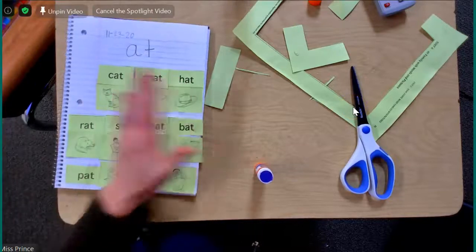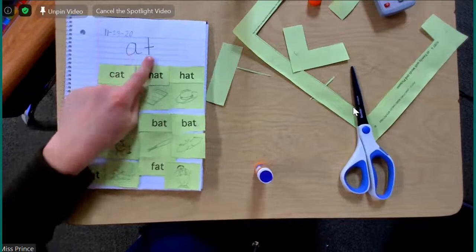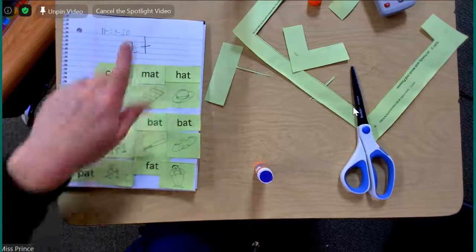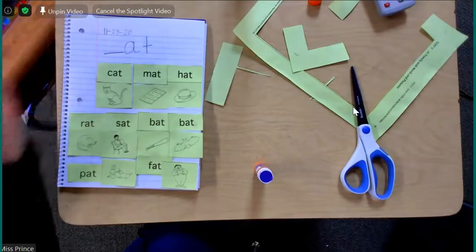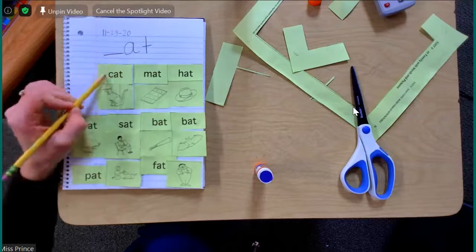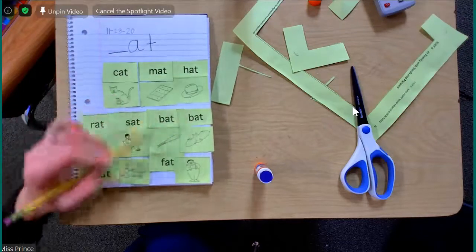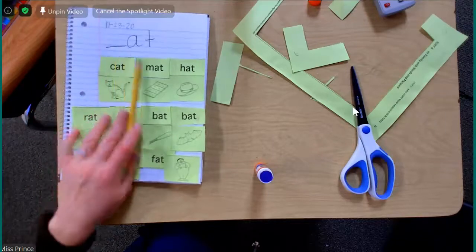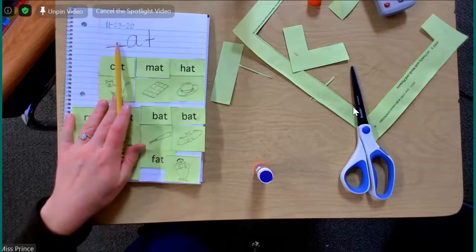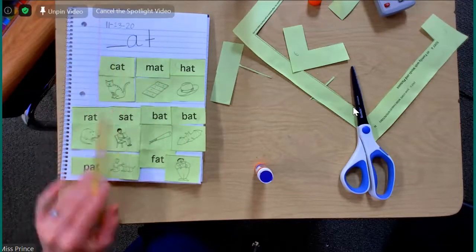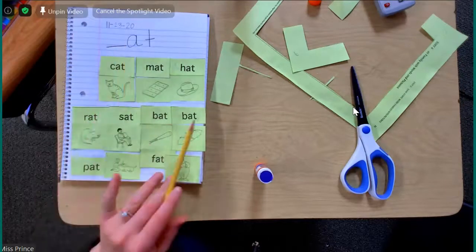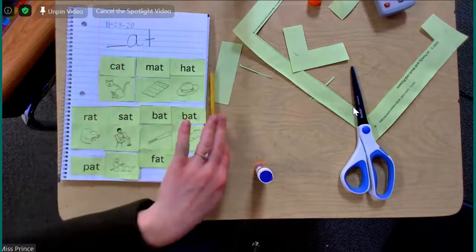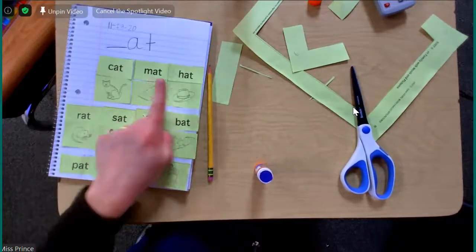Okay, so I have all of my words here, and at the top I have at. So when I go through my pictures, I know that that last sound is going to say at. So before the word at, I want to put a little space here, because we're just taking the first letter and changing that first sound, but we're keeping the same ending, at. So, cat, mat, hat, rat, sat, bat, bat, pat, fat.